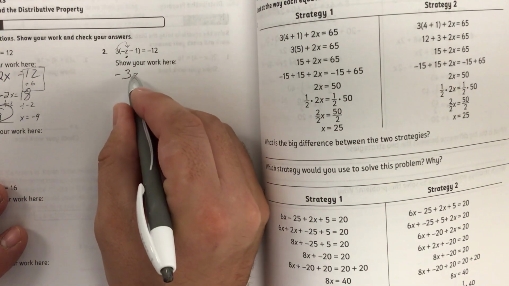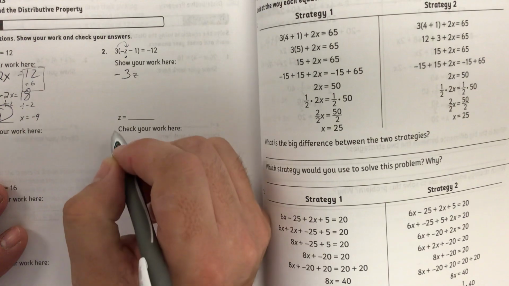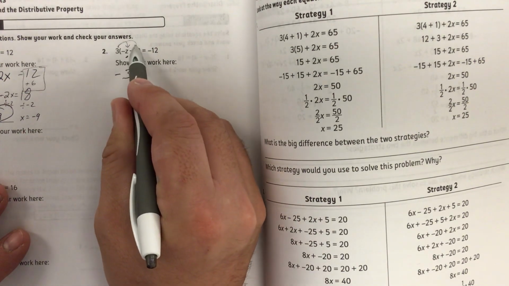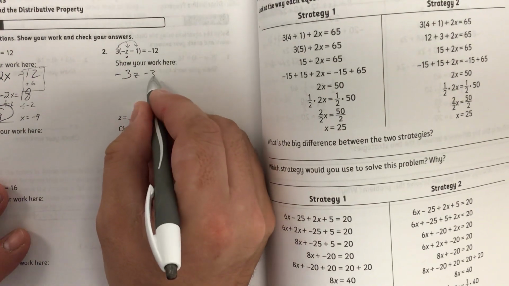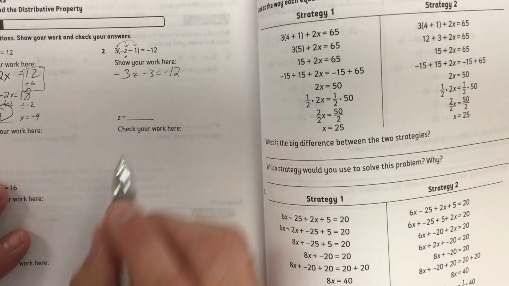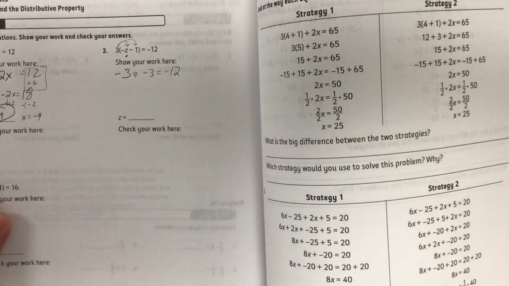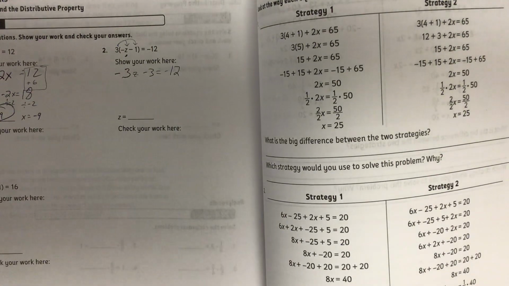Negative 3z. Oh, yeah. Okay, how about 3 times negative 1? Negative. All right. Okay, I'd like you to try that one now. Finish it.